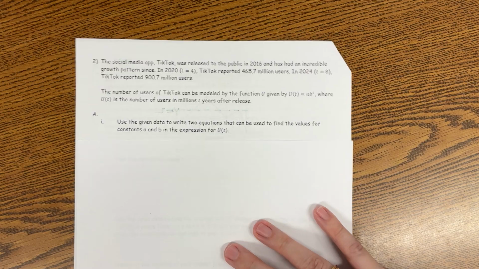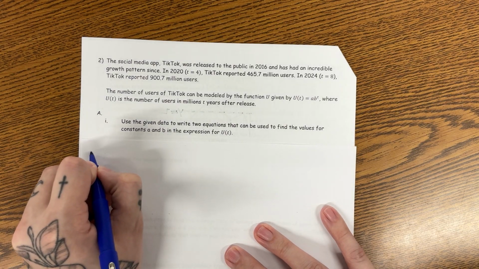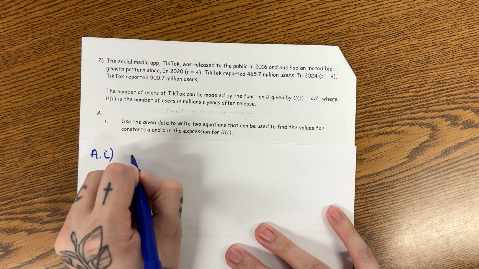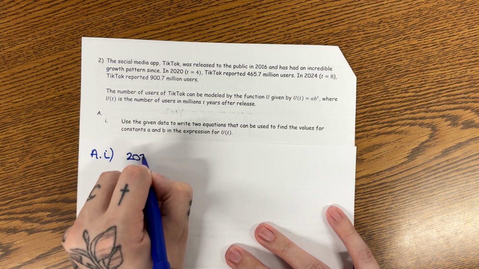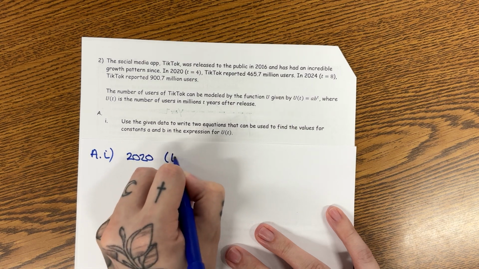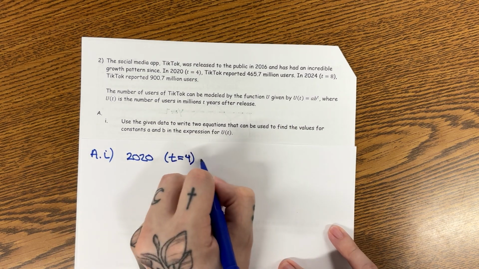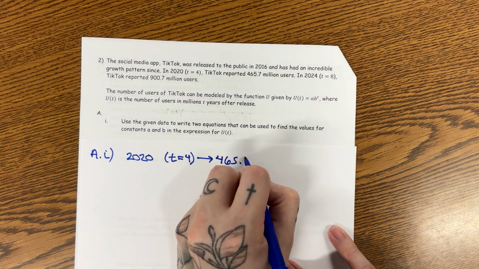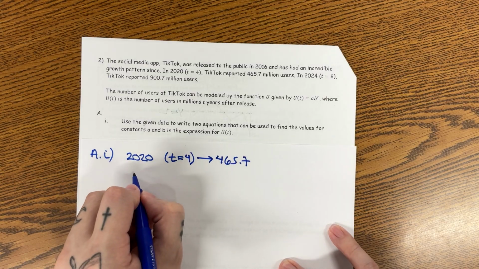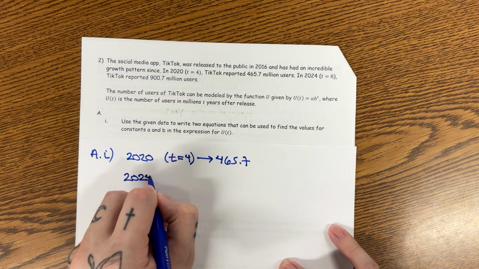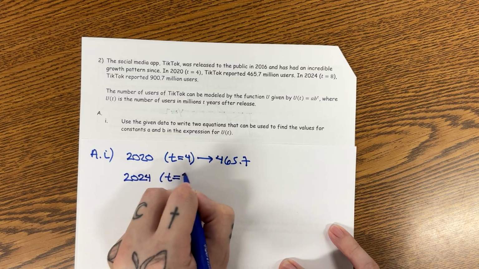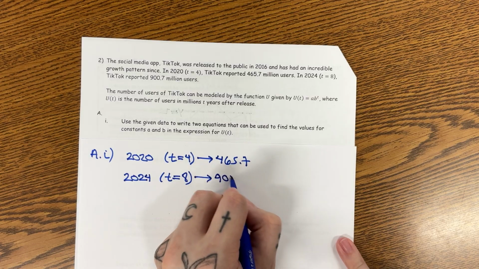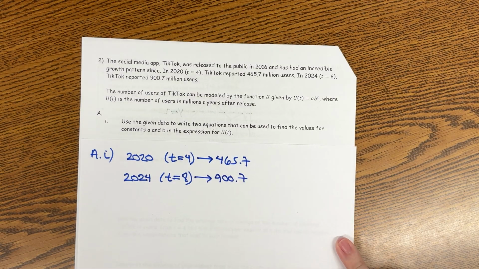So what we're going to start with is, in the year 2020, where T is equal to 4, that means we're going to have 465.7 million users. And then in the year 2024, this was the 8th year, and this was 900.7 million.